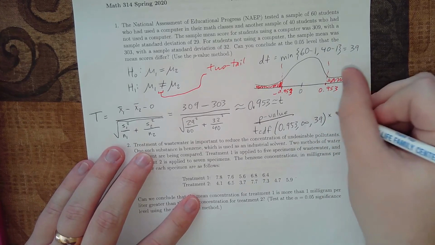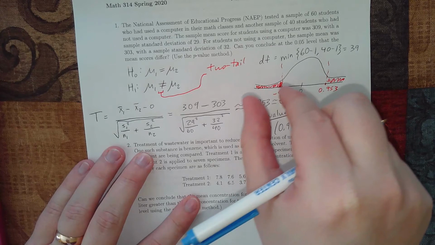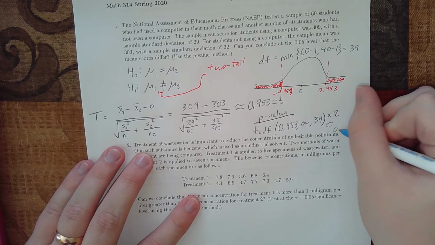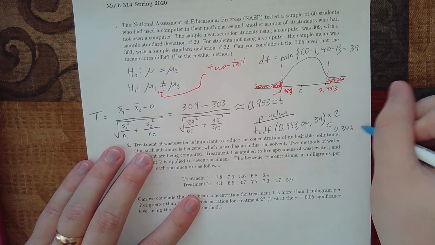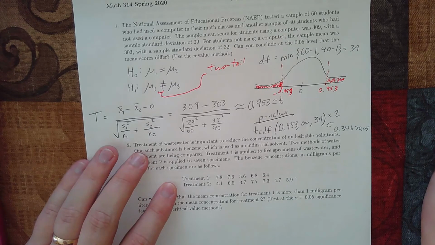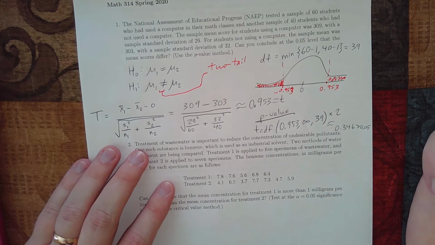But then we need to multiply that by 2 because we have this area, and it's going to be the same as this area over on the other side. So this is going to be approximately 0.346, which is definitely greater than 0.05. So what does this mean? It means we're going to fail to reject.